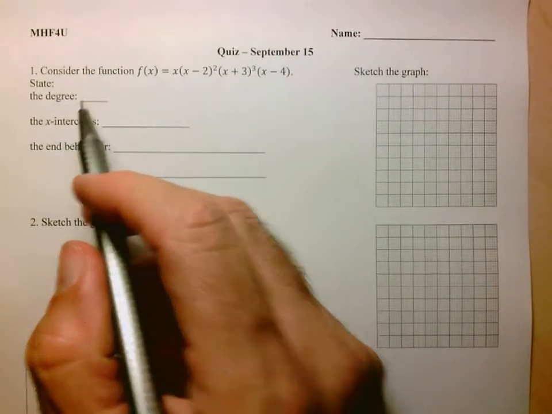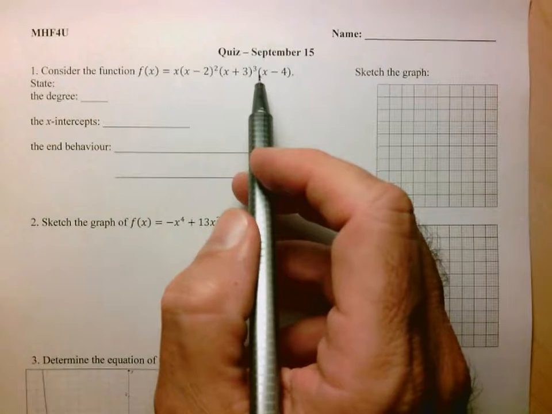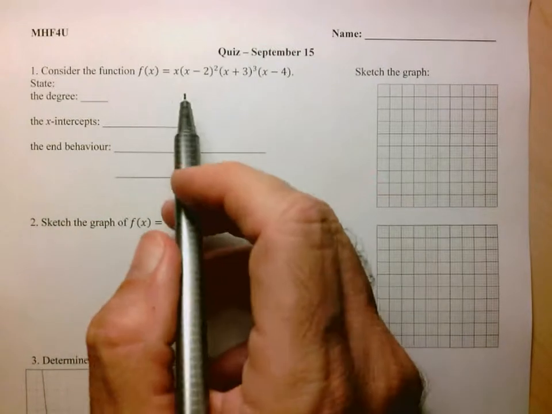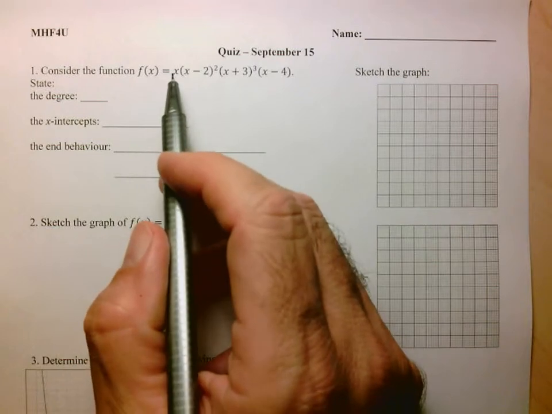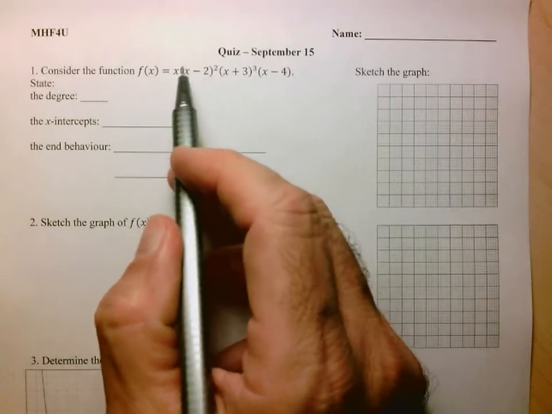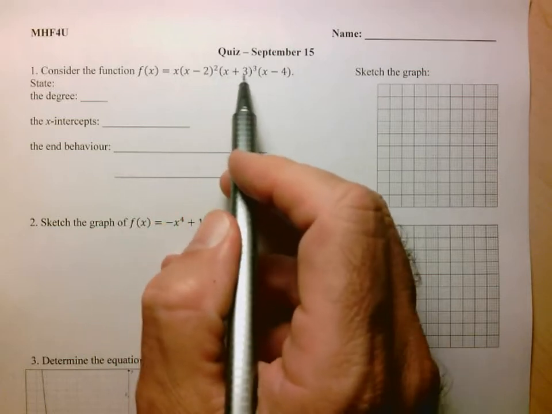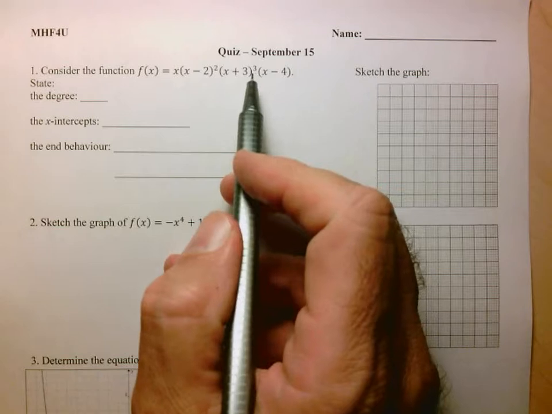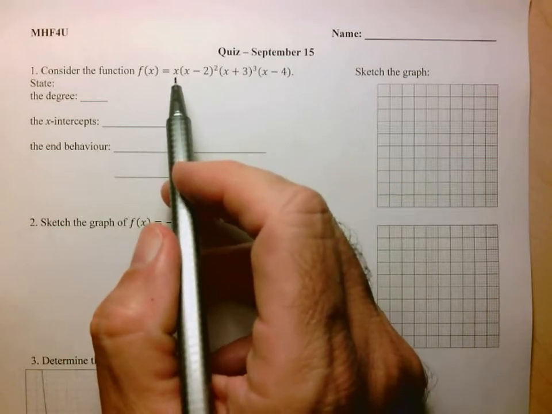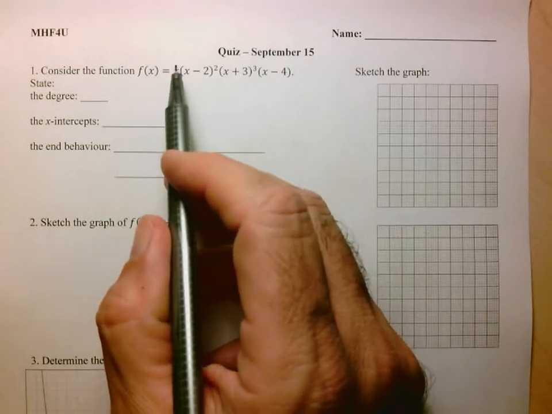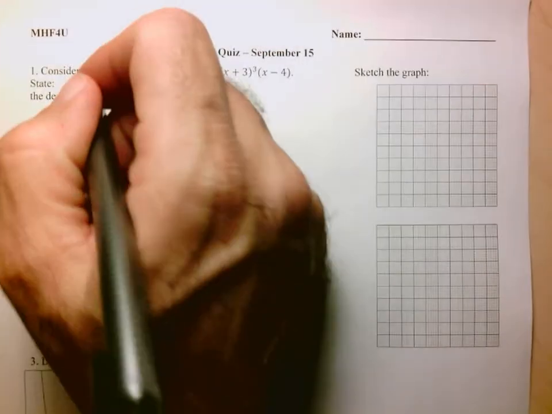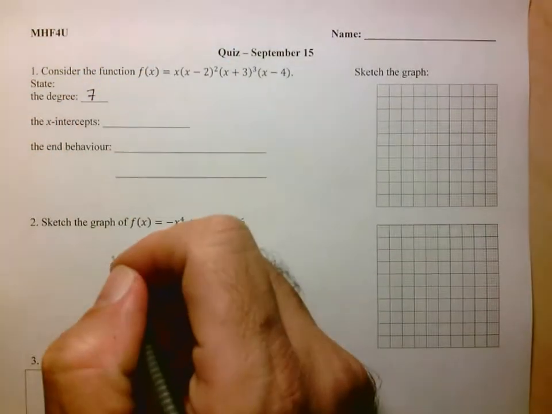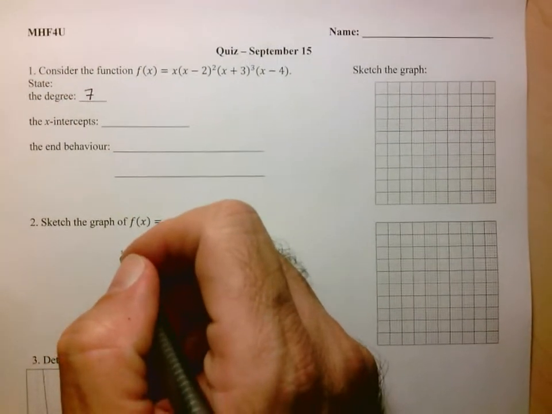So we notice here that it's in factored form, so you're going to have to do a bit of work to figure out the degree. You just have to look at the highest power of x that each factor contributes. So this contributes a factor of x, this will contribute x squared, this one x cubed, and there's another x. Essentially you just have to add up all these exponents. So 1 plus 2 is 3, plus 3 is 6, plus 1 is 7. So we have an odd-degreed polynomial of degree 7.